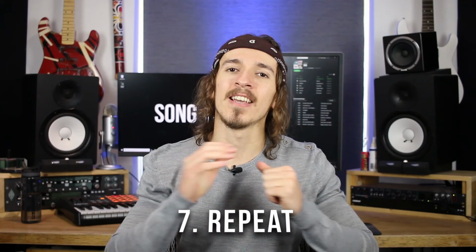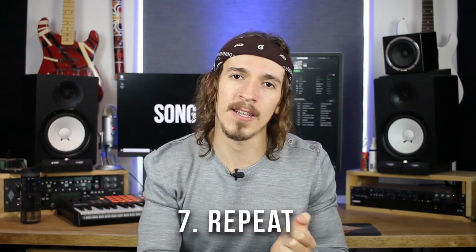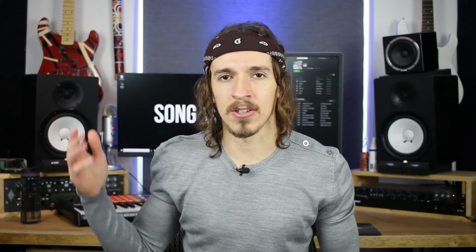Okay, step 7 is to repeat the process for the remaining sections. So if you've done the verse, move on to the pre and the chorus until they're fully fleshed out. Same process. Once you've got those 3 sections, that's when I stop, because at that point I know if it's a good song or if it's a bad song. So if it's a bad song, there's no point writing verse 2, pre-2, the bridge. I can just cut my losses and start a new song.